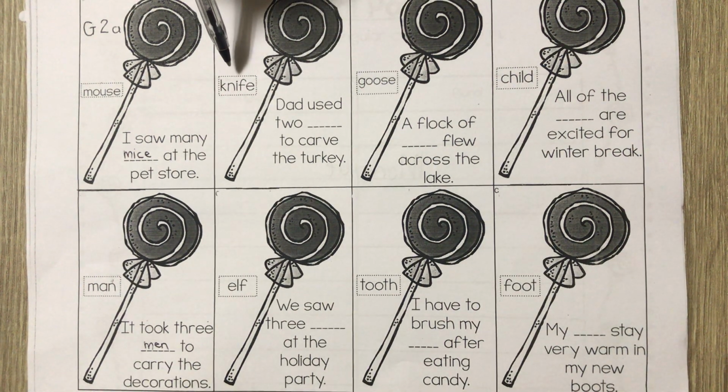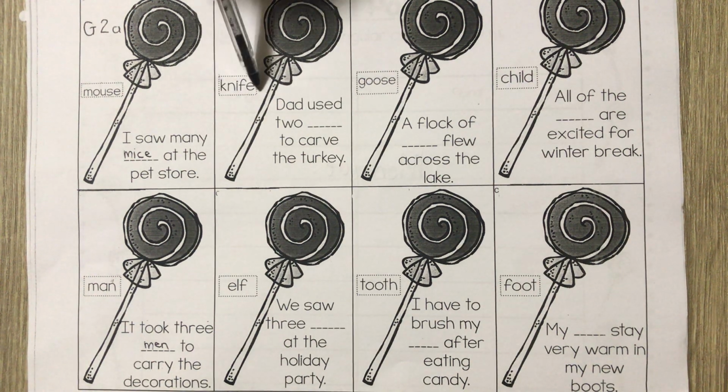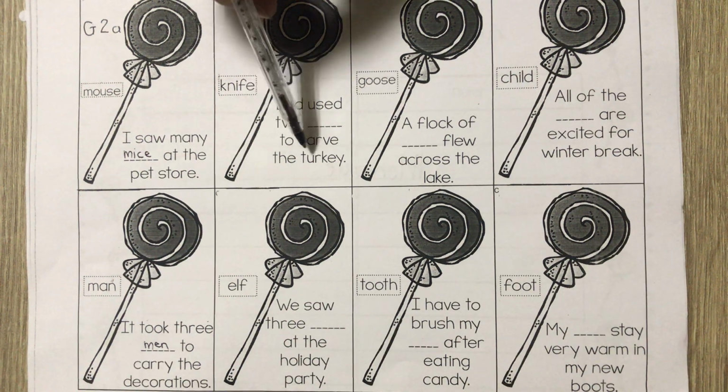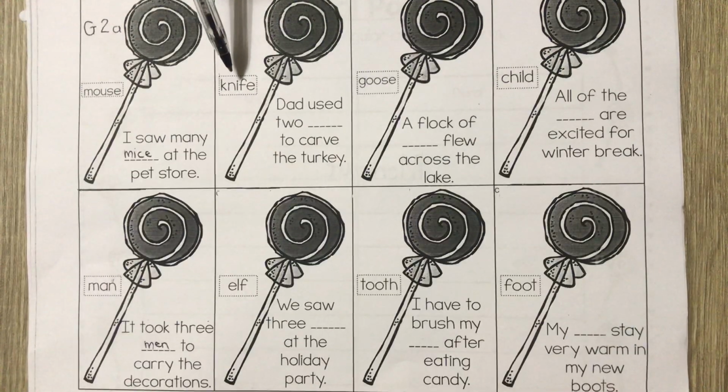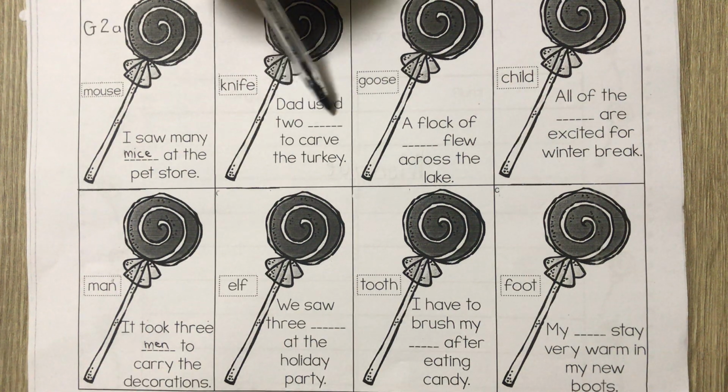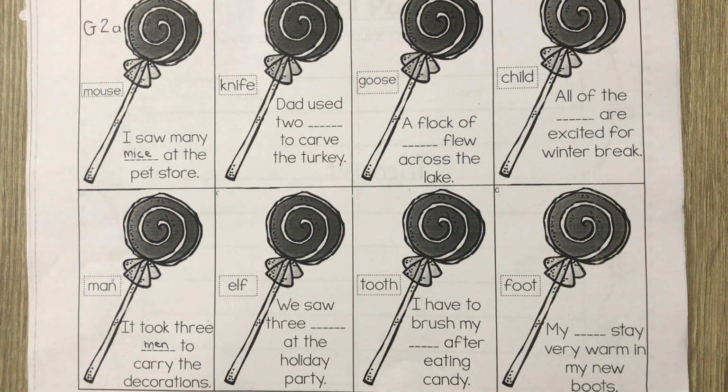Next one. Those 2 I will help you with. The rest are up to you, but we will discuss the rules as we get to them. So, this one says knife, and the sentence says, Dad used 2 to carve the turkey. Now, what happens when we have an f? If you see a word ending in f or f-e, then the f becomes a v and you add es. So, write for me the plural of the word knife. Dad used 2 to carve the turkey.